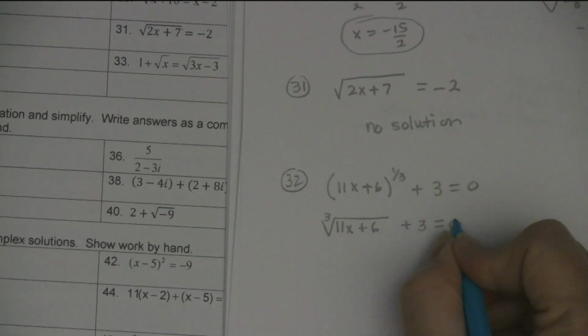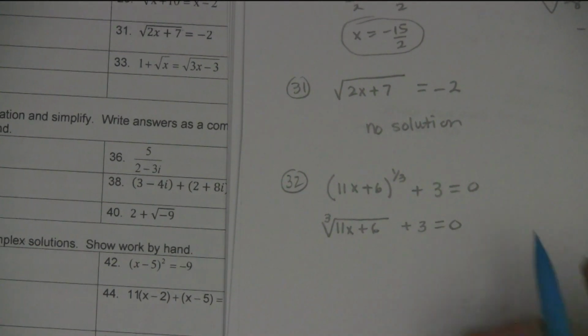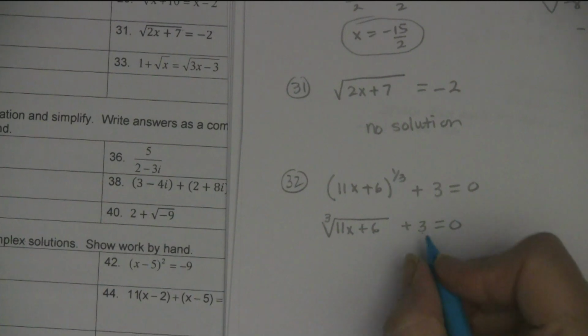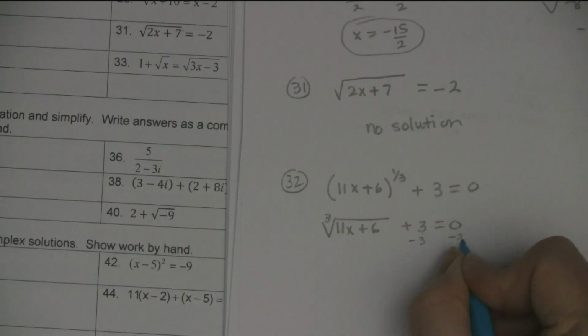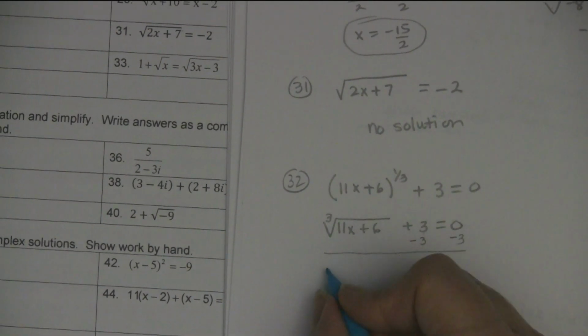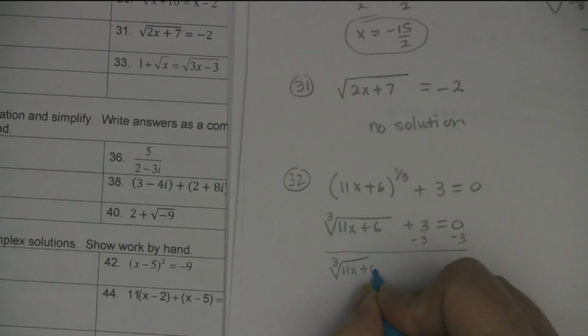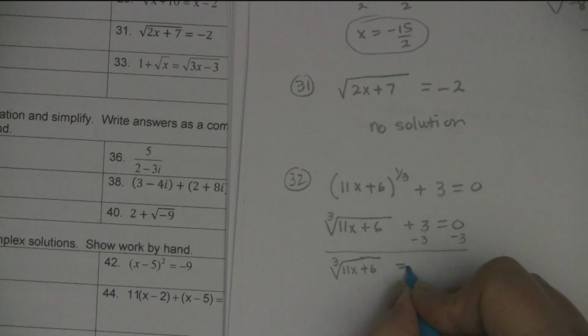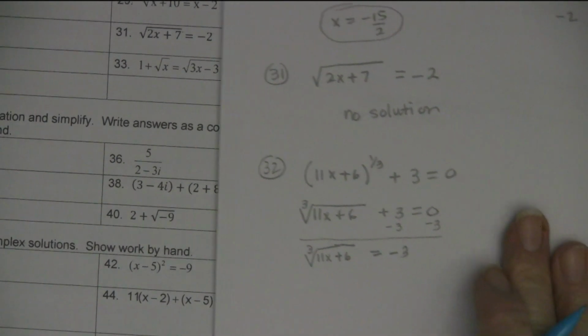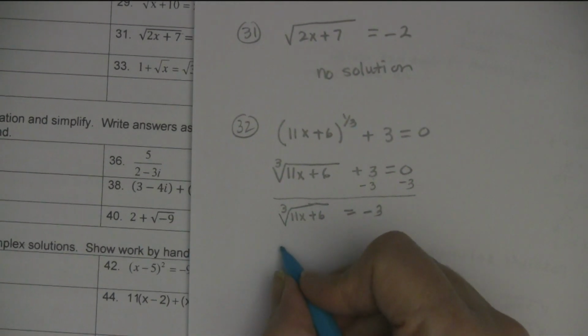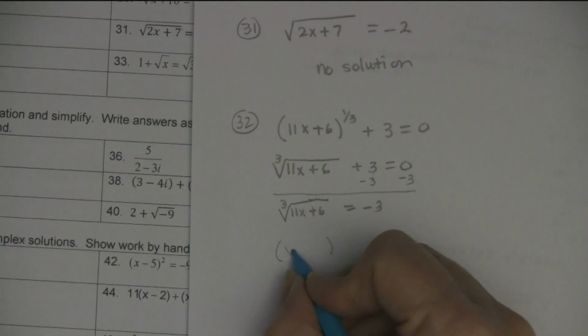And how you solve problems that have roots in them is you isolate the radical. So I need to subtract the 3 to the other side. And then raise both sides to the third, and there's not any problems on a cube root, right? So I'm just going to raise both sides to the third, and there won't be any issues.